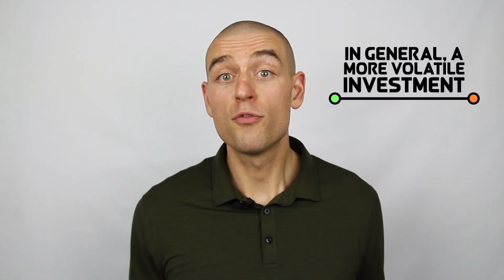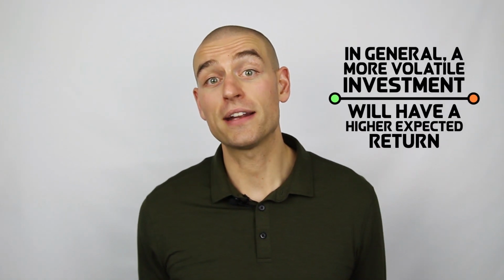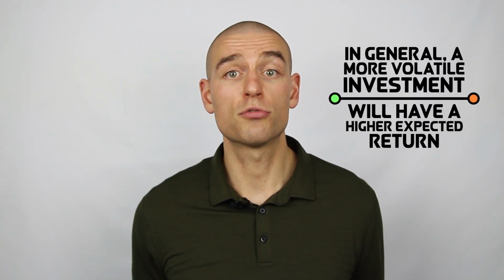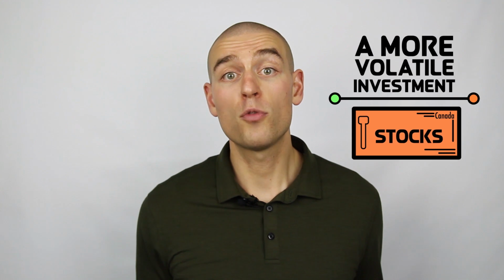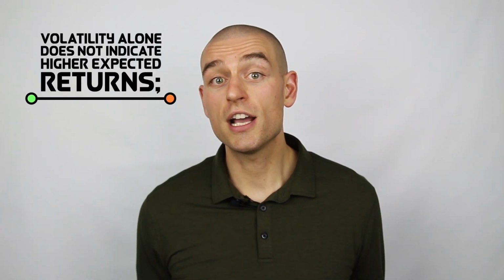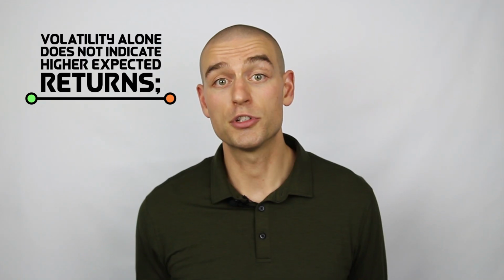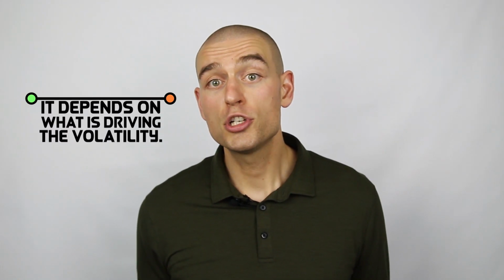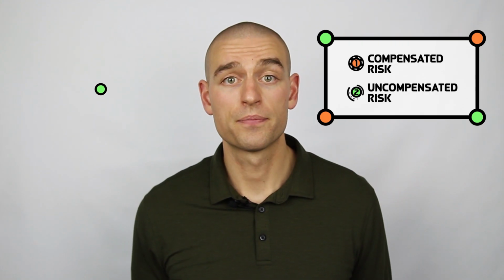In general, a more volatile investment will have a higher expected return. This means that for a long-term investor with the emotional fortitude to ride out volatile markets, a more volatile investment, like stocks, might deliver a better expected outcome than a less volatile investment like bonds. An important nuance here is that volatility alone does not indicate higher expected returns. It depends on what is driving the volatility. There are two main types of risk that affect the volatility of an asset. They are compensated risk and uncompensated risk.